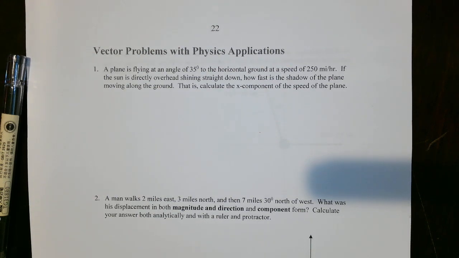So, vector problems with physics applications. Now remember, we talked about vectors can be representing many different things in physics, right? Like position can be represented with vectors, displacement, velocity, change in velocity, acceleration, forces. They can all be represented by vectors. So in this case, my vector is representing velocity. Let's take a look at how that can be used.